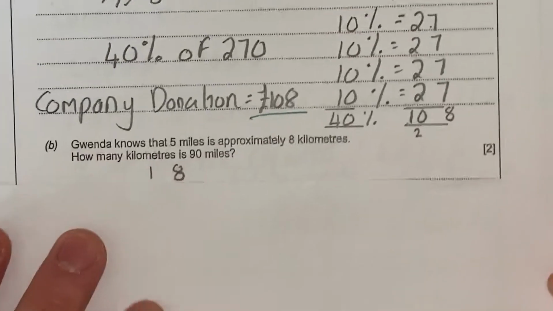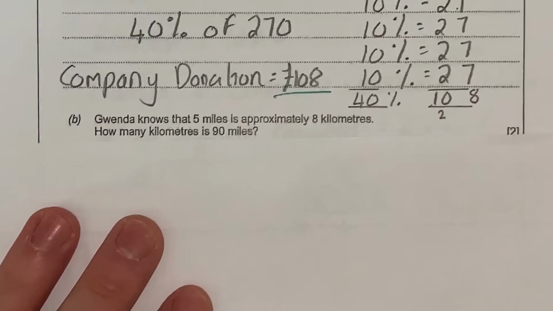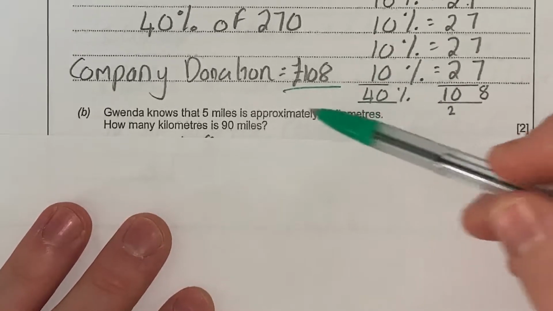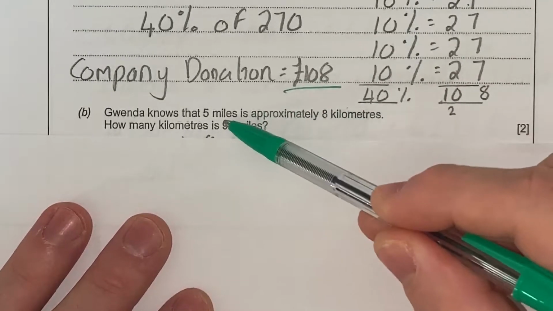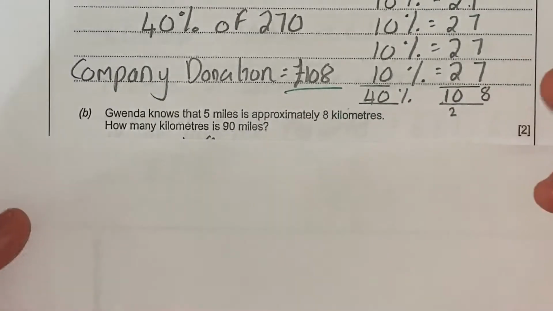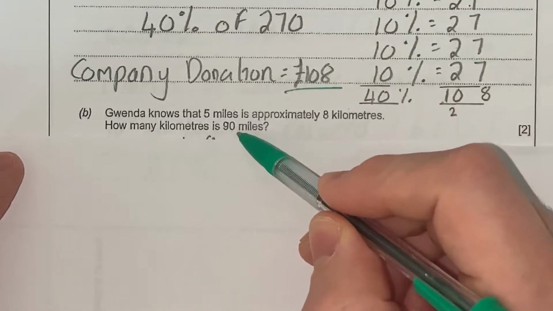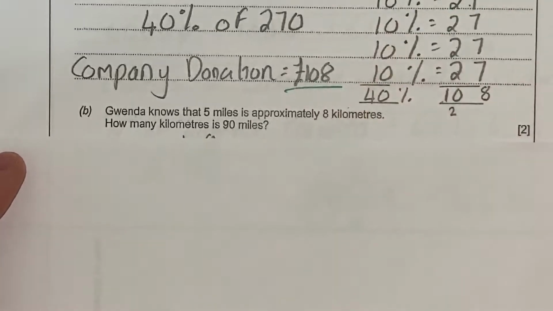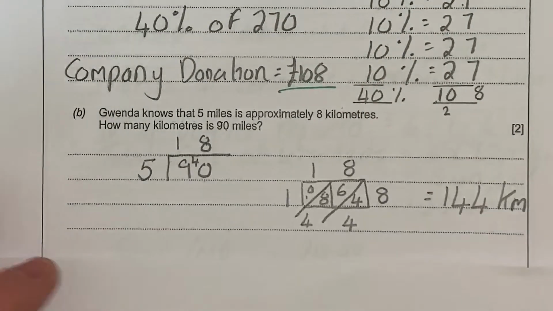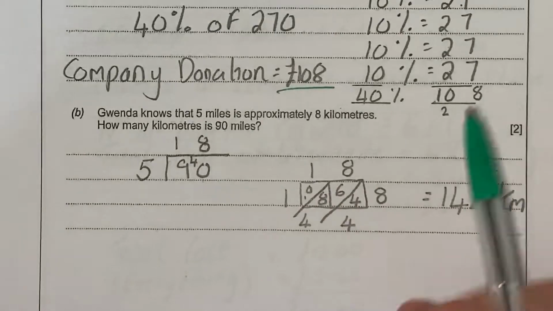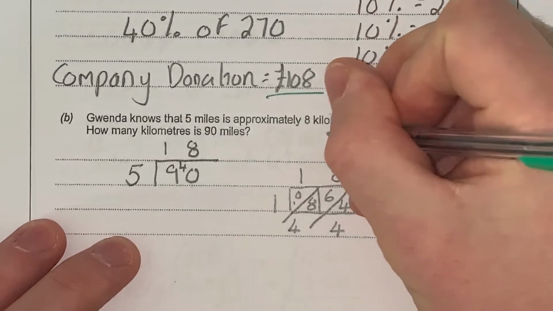Okay. Next one. Gwenda knows that 5 miles is approximately 8 kilometres. So they're really nice. They give you that. It just means 5 miles is pretty much the same as 8 kilometres in real life. 2 different ways of measuring. How many kilometres are in 90 miles? So a couple of ways you could have done this. All right, I've done 90 divided by 5 and then times my answer by 8, but I think it's probably easier to do it like this.